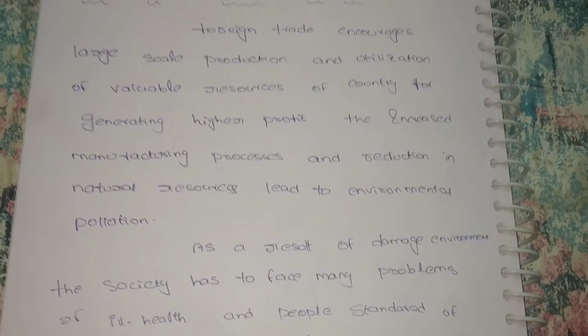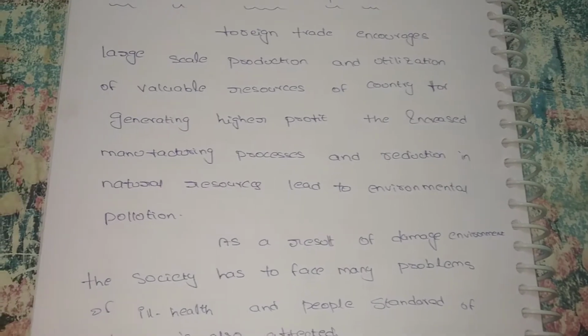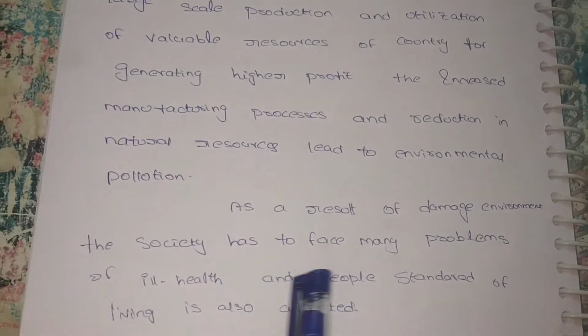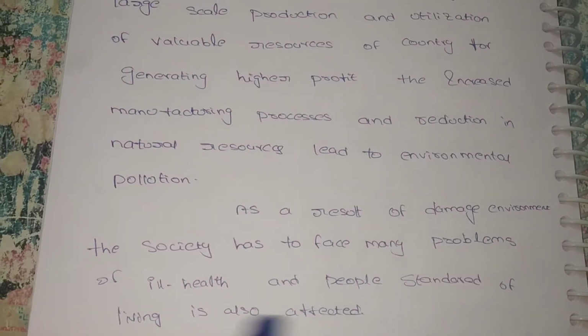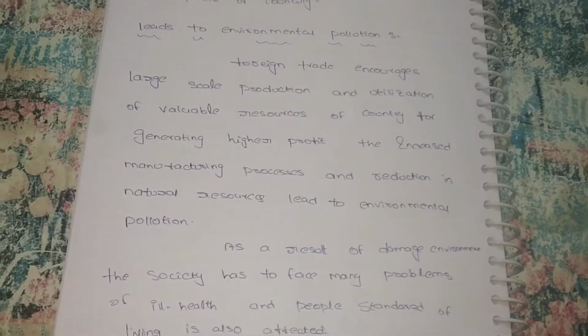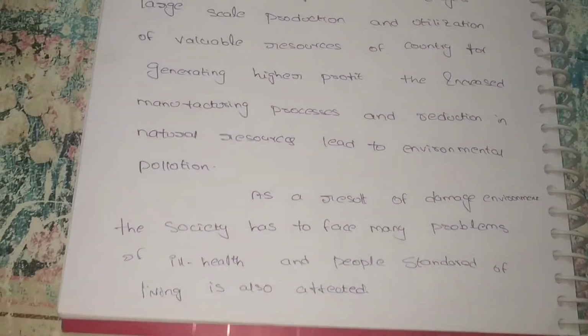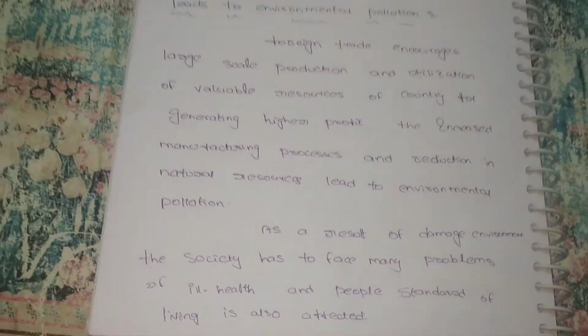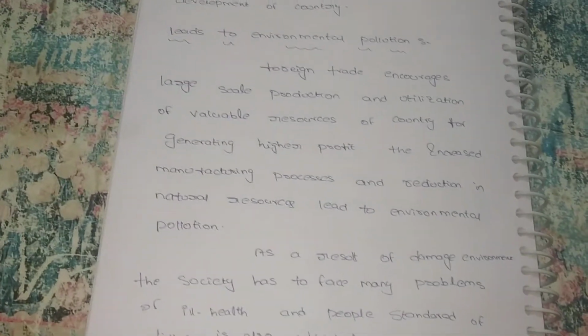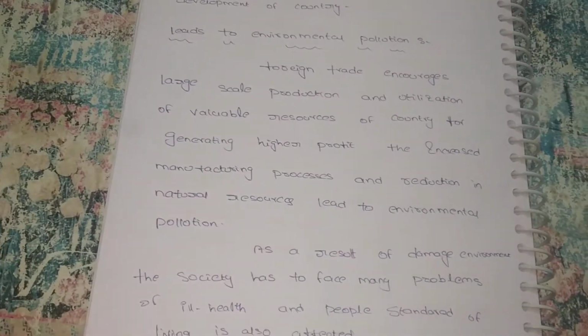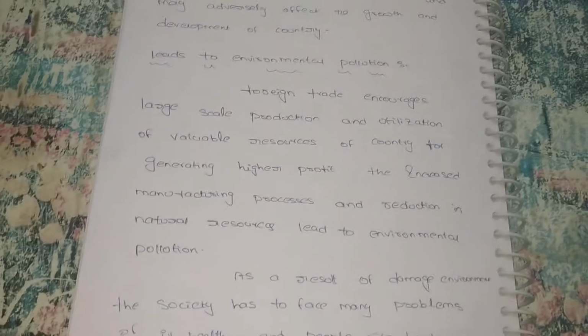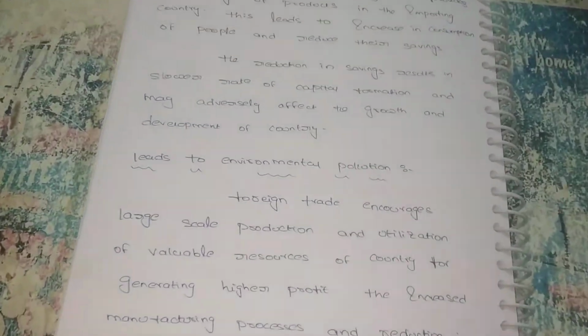As a result of the damage to our environment, we are facing many problems like ill health, and people's standards of living are also affected. While producing huge chemicals, the local area people also get affected due to ill health, and our standards of living get decreased due to increasing production and increasing pollution.